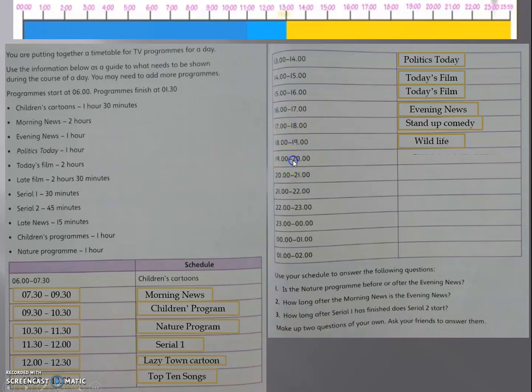Now, another show. Yes, from 19 to 20, this is 1 hour. We will watch two things here, Serial 2 and Late News. Let us see, Serial 2 will take 45 minutes. It means less than an hour. And the Late News will also take 15 minutes, less than an hour. Okay, 45 minutes and another 15 minutes, together they make what? They make 60 minutes. It means 1 hour.